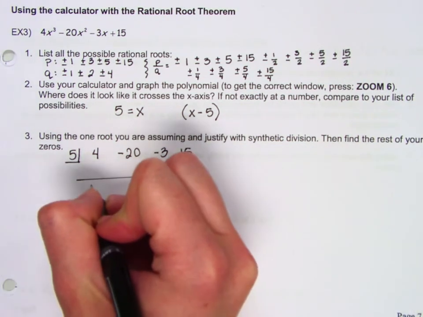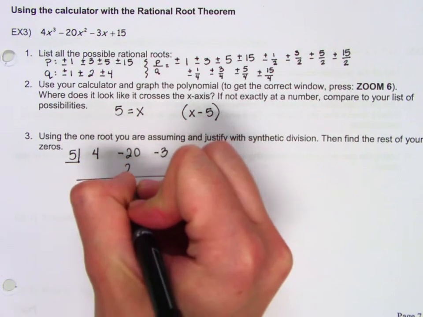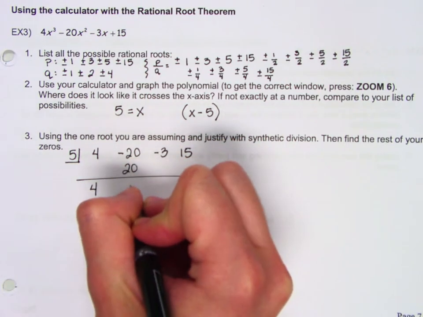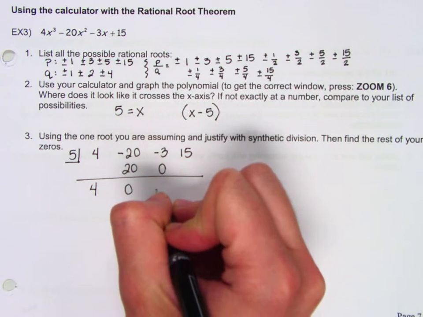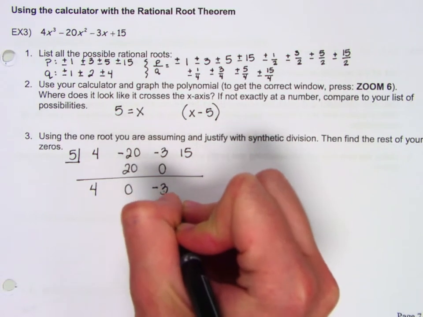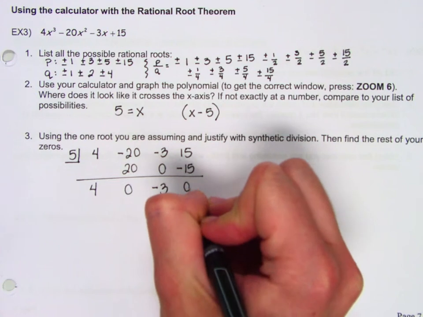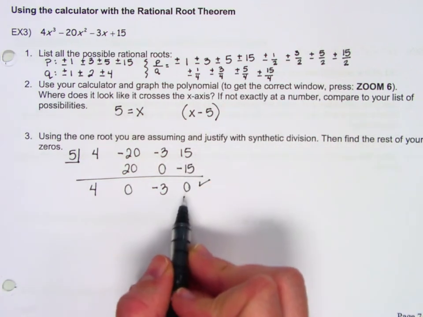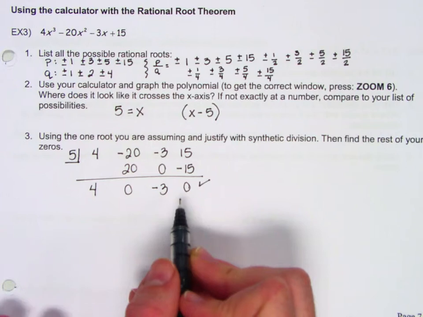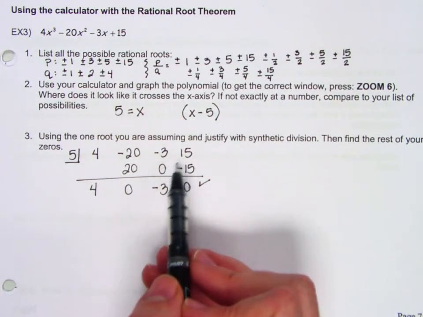Bring the 4 down. 4 times 5 is 20. Add down, we end up with 0. 0 times 5 is 0. Negative 3 plus 0 is negative 3. Negative 3 times 5 is negative 15. Remainder 0. Good, that means that we have a root. Whenever there's a root, it will divide out of that original polynomial evenly.